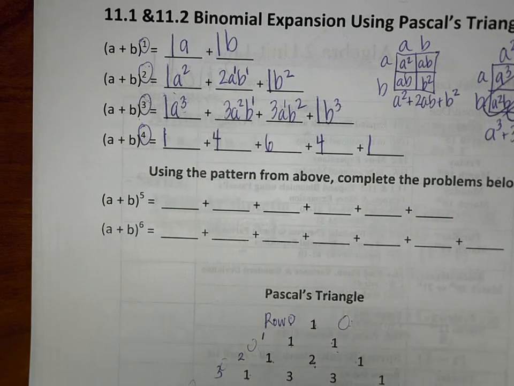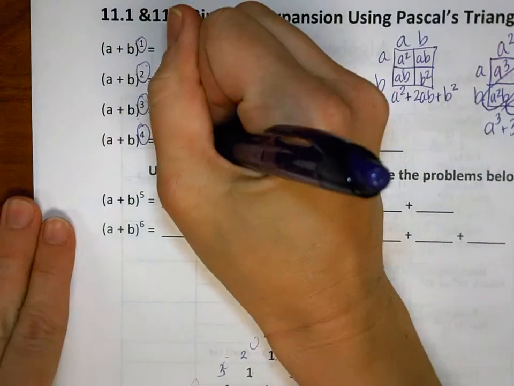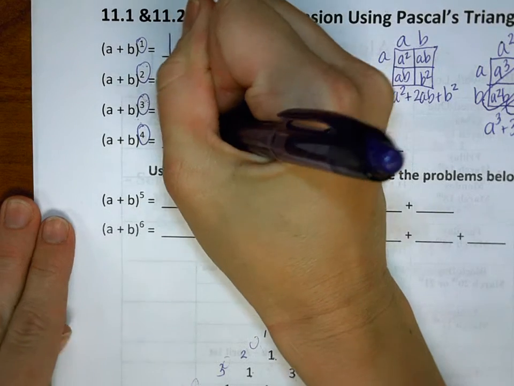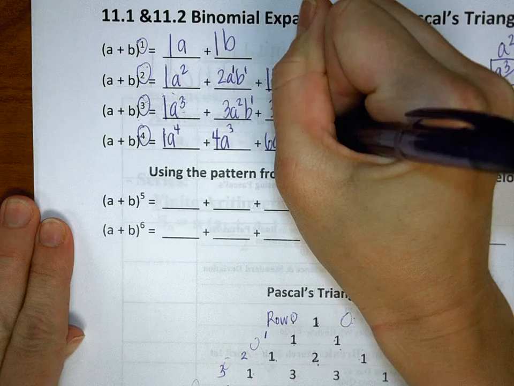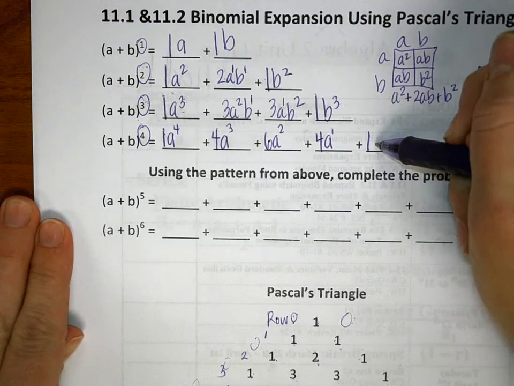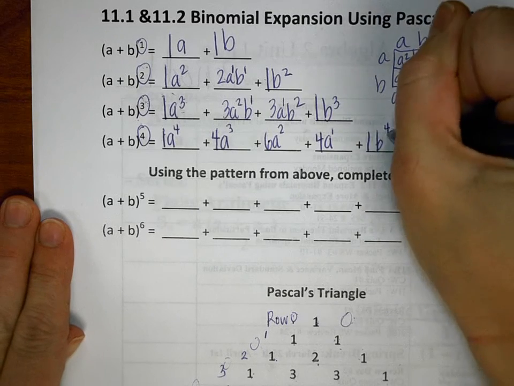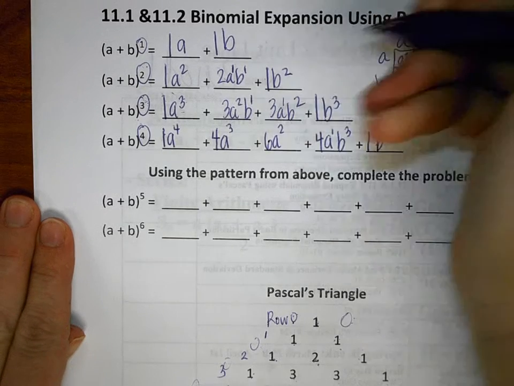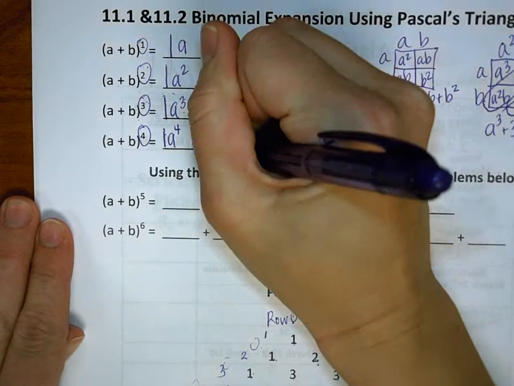Okay, so we have all our numbers. Did you guys already write the A's down now? Yeah. So what am I going to start with on this one with the A's? A to the fourth, and then A to the third, and then A to the second, A to the first, and then A to the 0 I don't write. And then I'm going to go backwards now. This is B to the fourth, B to the third, B to the second, B to the first, and no B's.